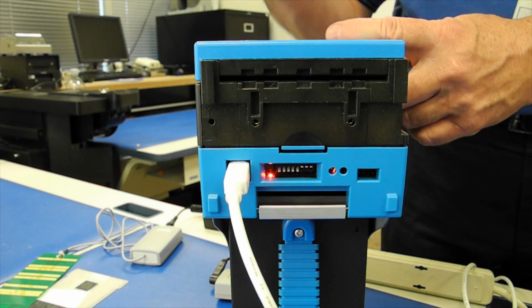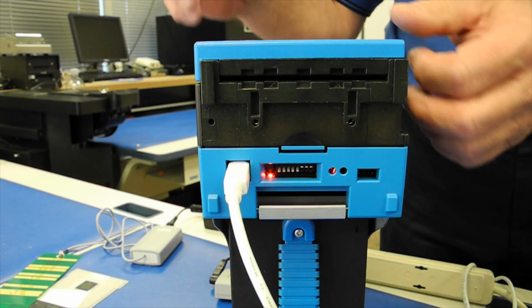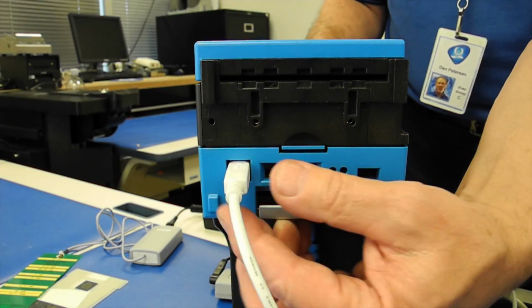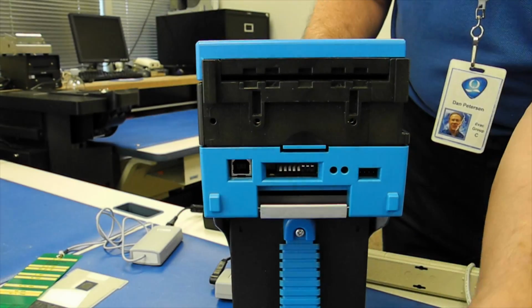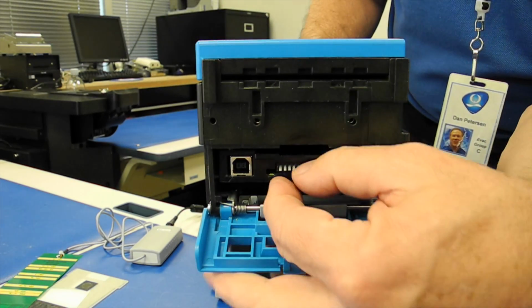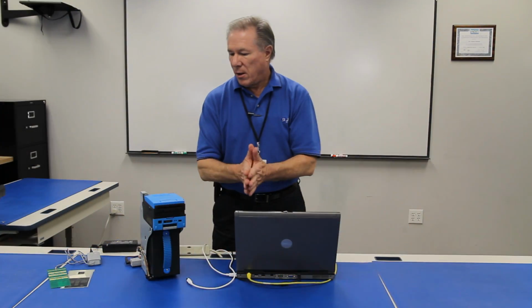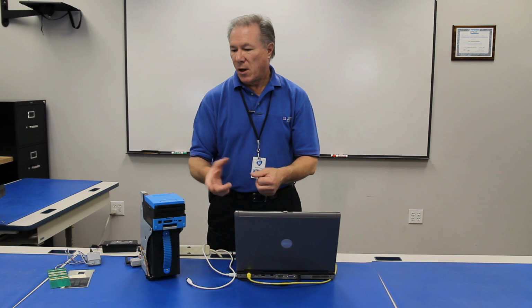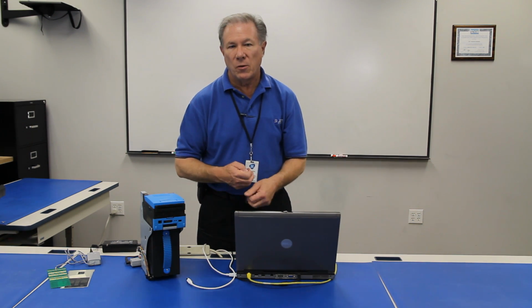Once it's complete, disconnect the USB cable, reset your switches back to the operating or normal position, reset power on the unit, and it's set to go. That completes the process for updating software on a UBA 10, 14, or 24.